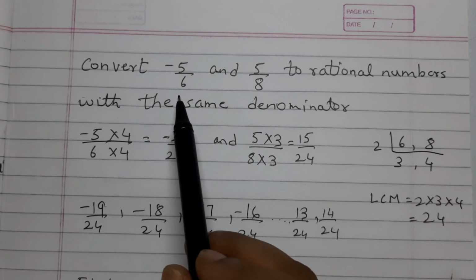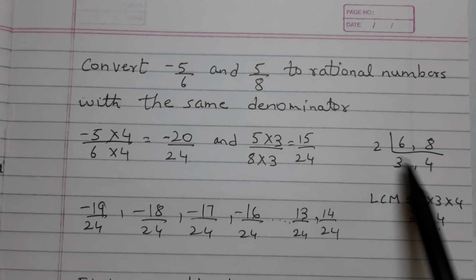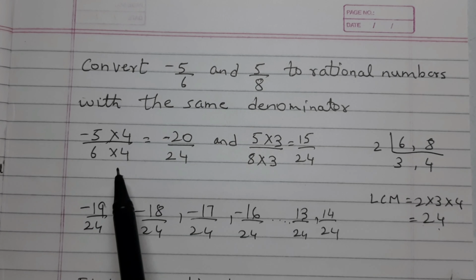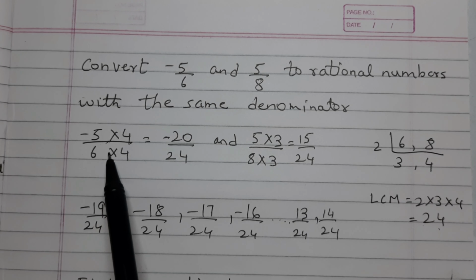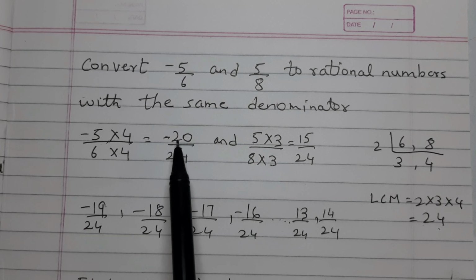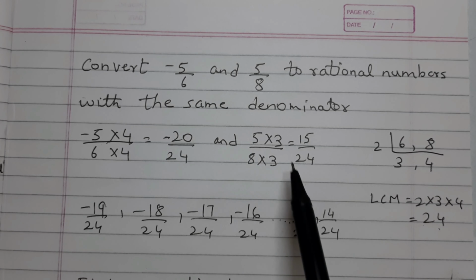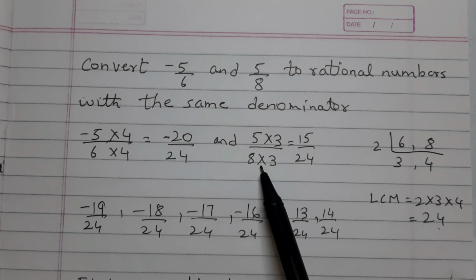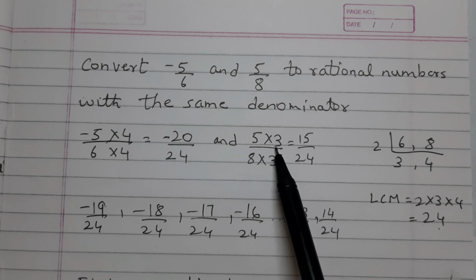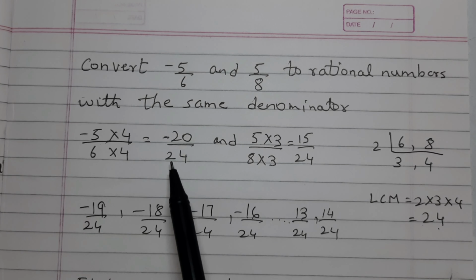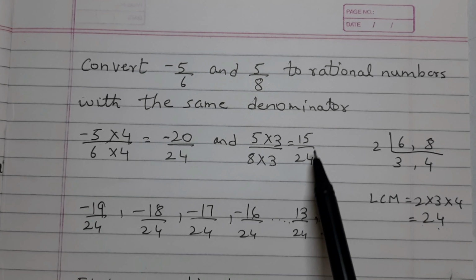So first convert minus 5 by 6 and 5 by 8 to rational numbers with the same denominator. Take the LCM of 6 and 8. So 2 3s are 6, 2 4s are 8. Multiply all these, you would get the LCM, which is 24. Now convert this 6 to 24. So multiply by 4. Since you are multiplying in the denominator, you have to do it to the numerator also. So this becomes minus 20 by 24. And similarly 5 by 8. We want the denominator to be 24, so multiply 8 by 3 and again the numerator by 3. So that's 15 by 24. So the new rational numbers that we have got are minus 20 by 24 and 15 by 24.